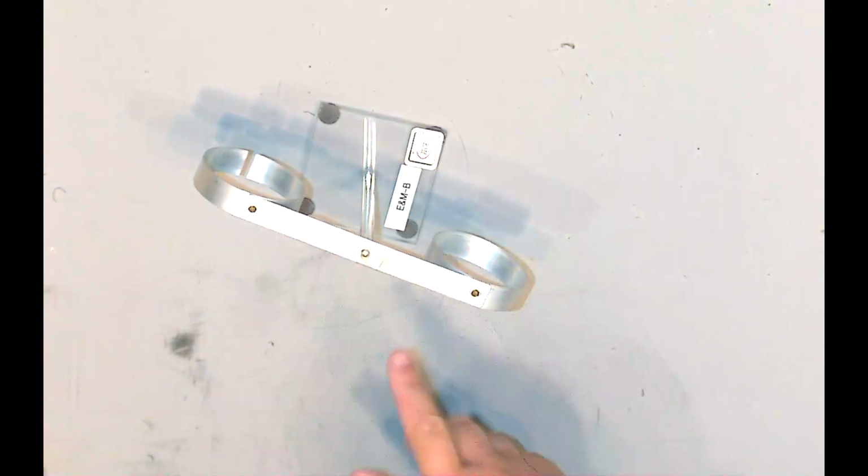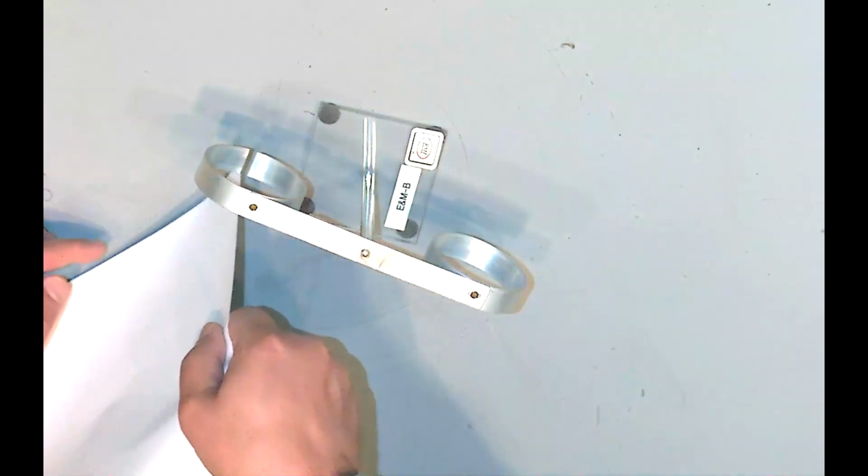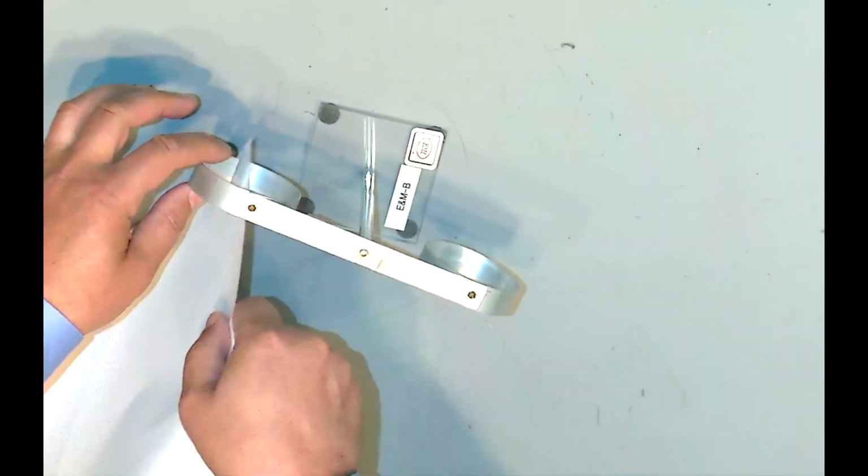I have two loops here. The one on the left for you is continuous, and this one has a cut in it. See? Oops. And I have a magnet.